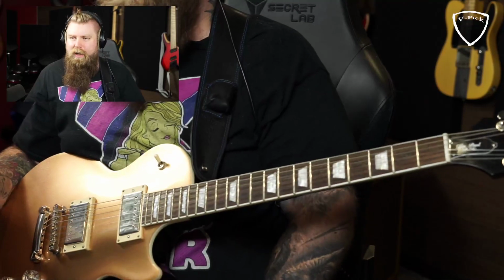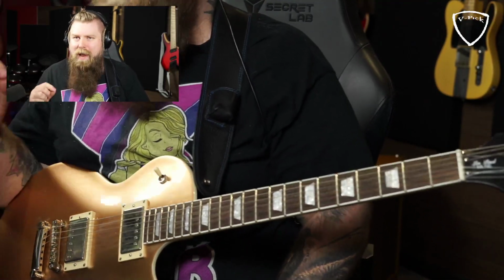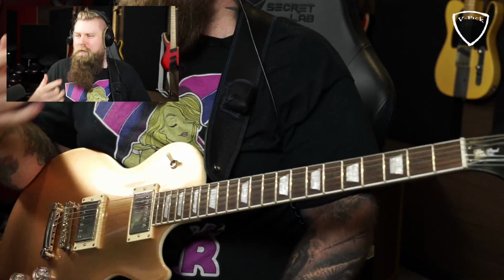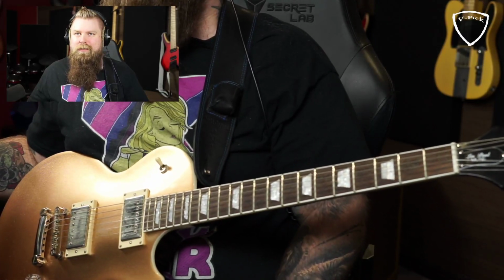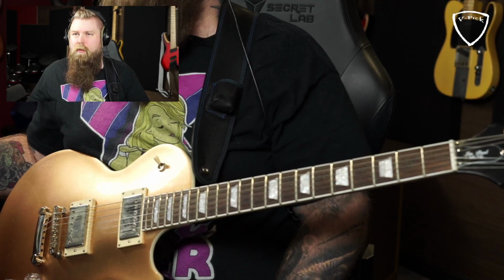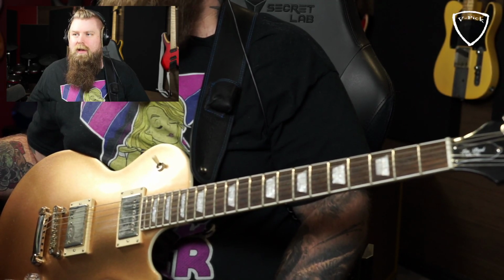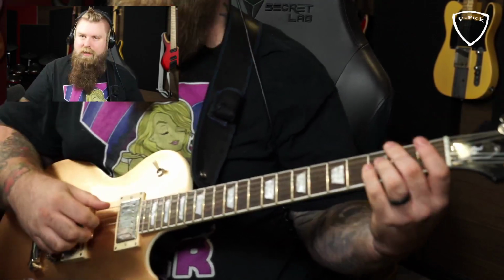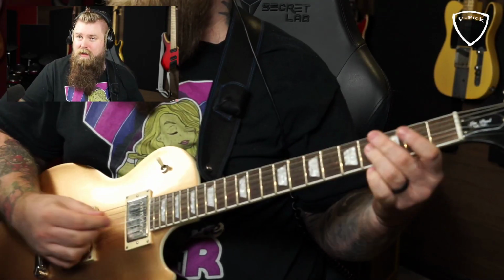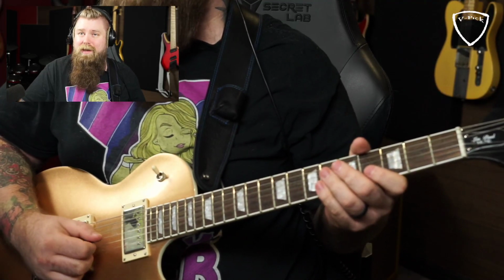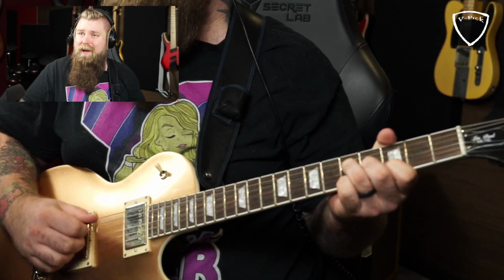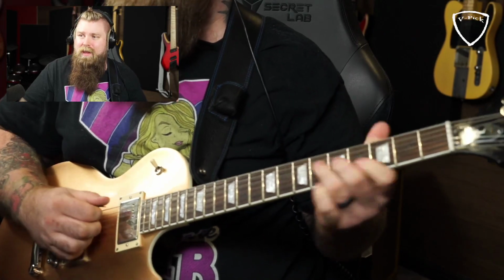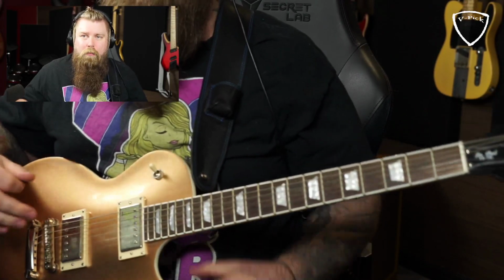Now, the thing that's worth pointing out about all of these licks is they are inherently not dominant sounding. You know what I mean? They have that country quality, and I'm always talking about this with my students, my Skype students, my one-on-one students. This dominant sound is very bluesy. That's very bluesy.